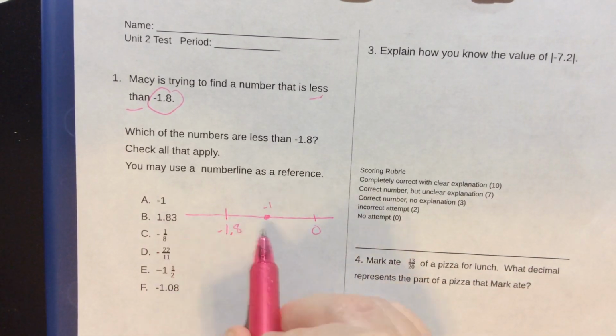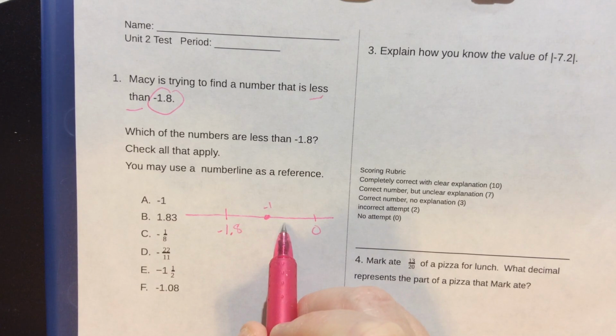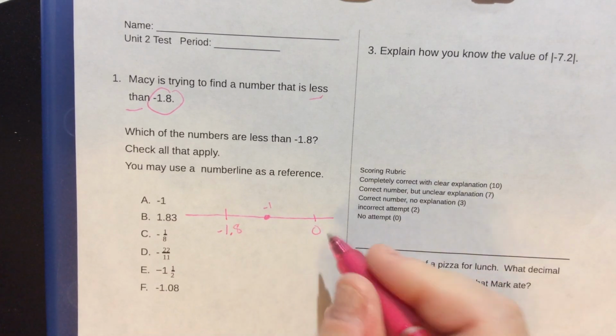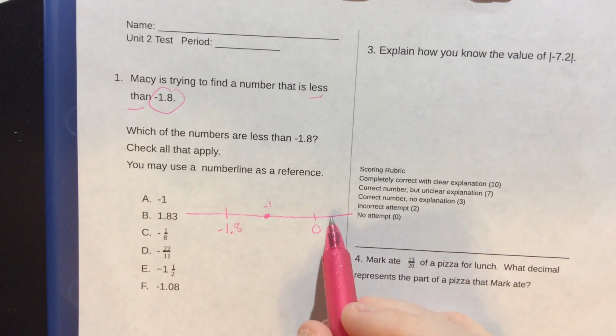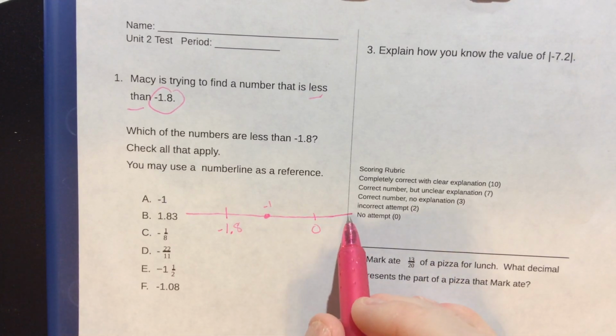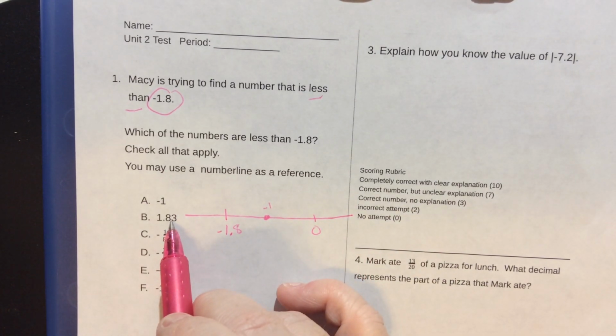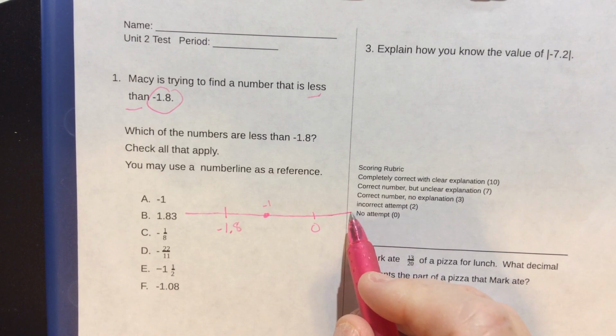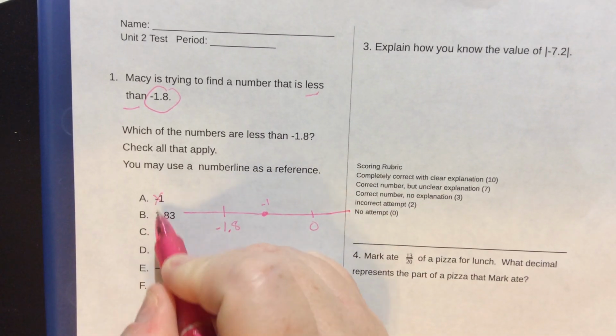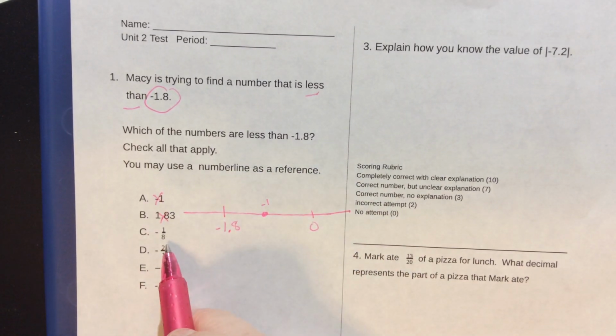Now, because it's closer to 0, okay, it mirrors what is on the right side of 0. All right, so if you look at the right side, you would see negative 1 before you saw 1.8. 1.83, that is a positive 1.83, so guess what? It's way over here. So it's not that one, not that one, negative 1/8.